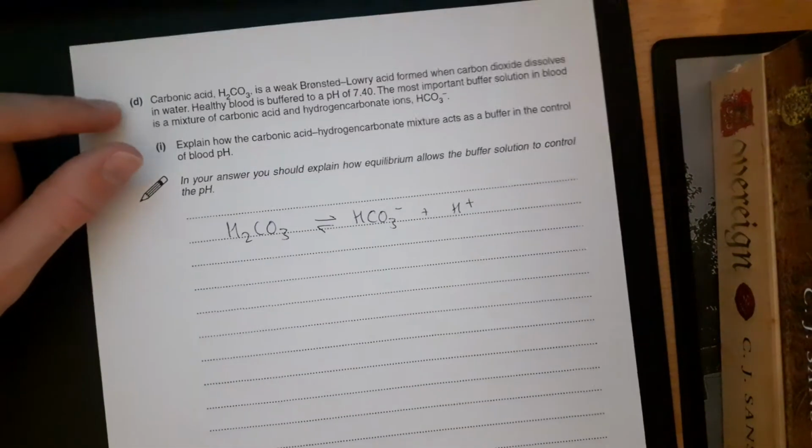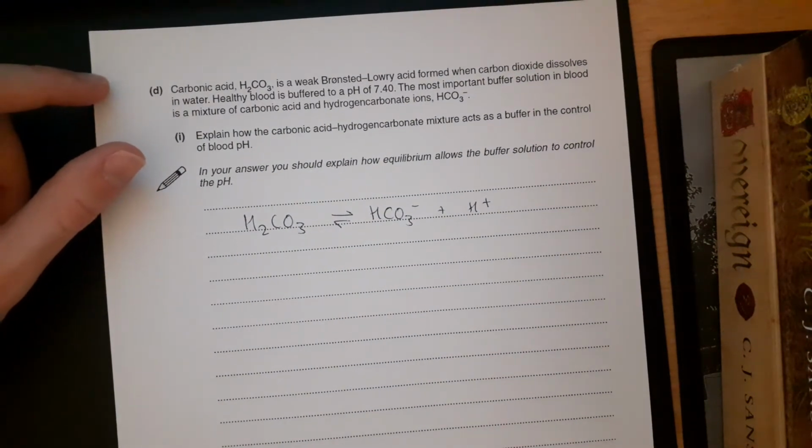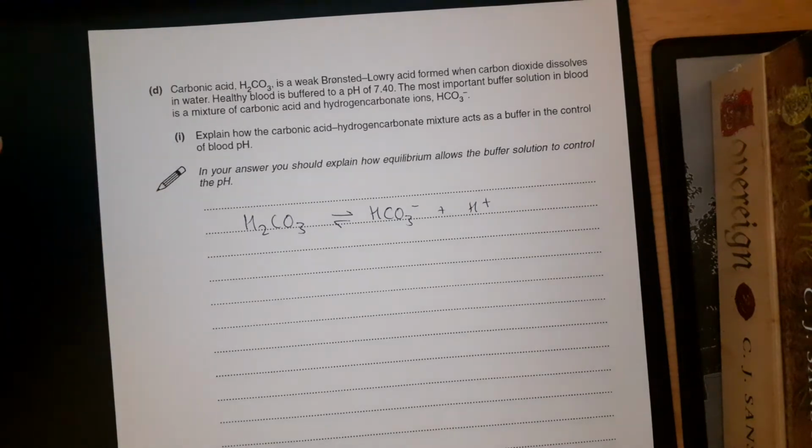It's a 5-mark question, by the way, which is very similar to what we saw on one of the previous videos. And now we just need to explain how it's going to work. Remember, a buffer solution minimizes the pH changes when small amounts of acid or alkali are added.